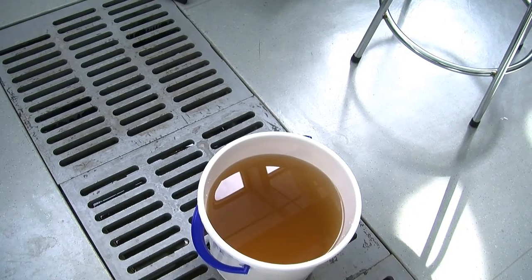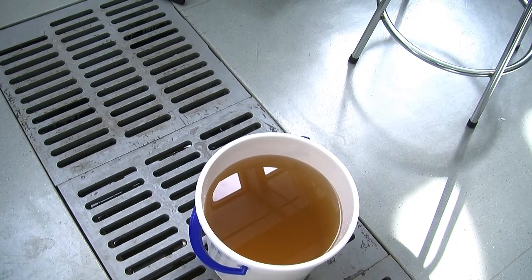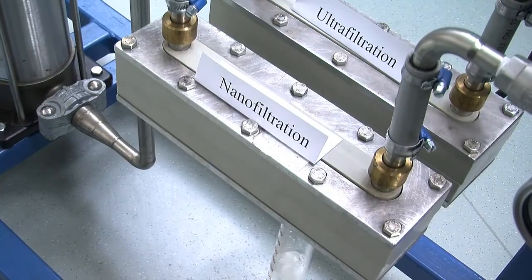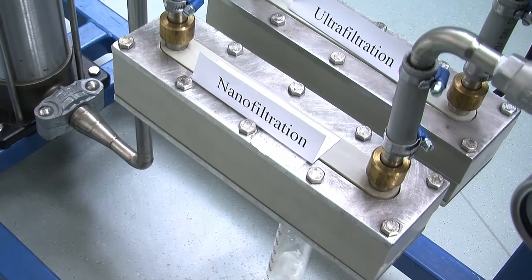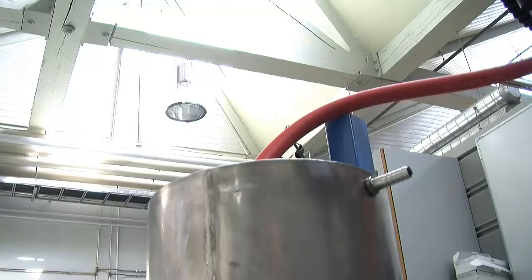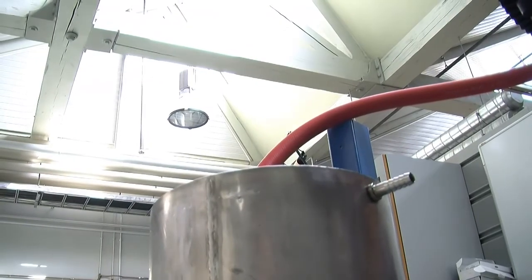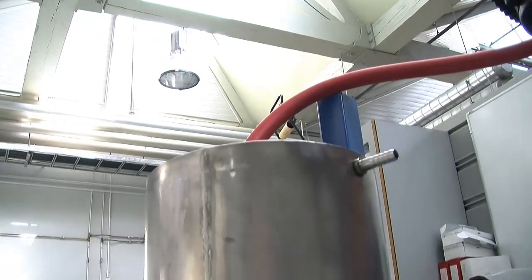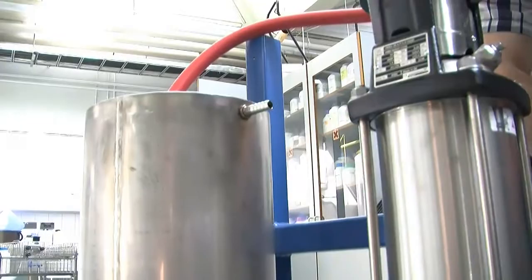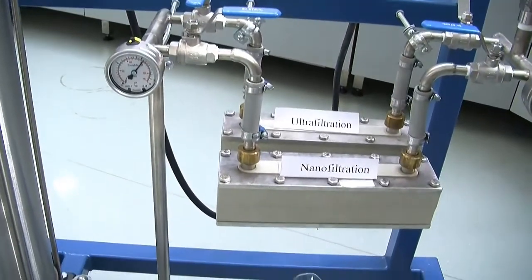In this demonstration, humic substances are removed from the raw water. We have a nanofiltration membrane in the front cell and an ultrafiltration membrane in the back cell. The humic containing brownish raw water is pumped from the feed tank through the membrane module and the flow meter and circulated back to the feed tank.